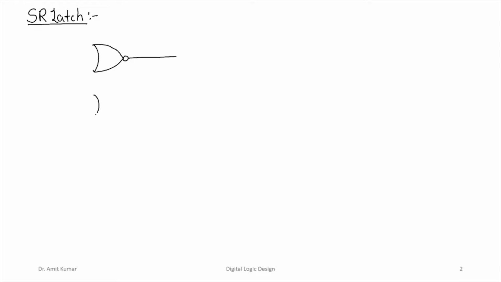These are going to be the two NOR gates. This is the output Q, this is the output Q bar. This is one input that we call R. We call this reset, and it will be clear now why we call this the reset input, and this is the set input.